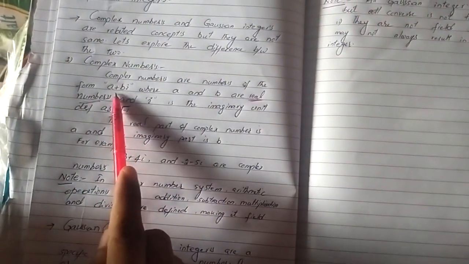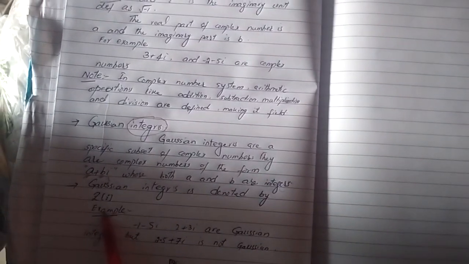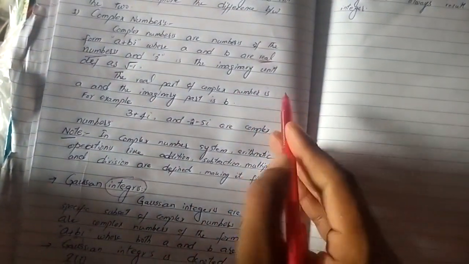That is the key difference between complex numbers and Gaussian integers. In complex numbers both parts are real numbers, but in Gaussian integers the real part and the imaginary part are integers. Gaussian integers are denoted by Z[i], whereas the complex numbers are denoted by the capital C.